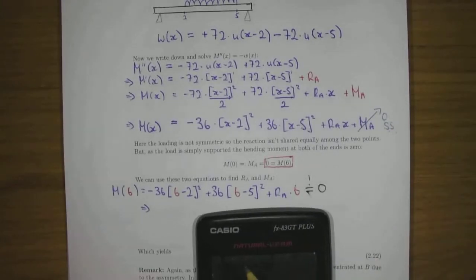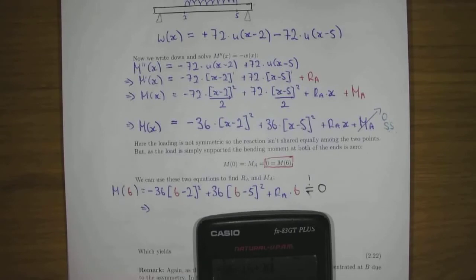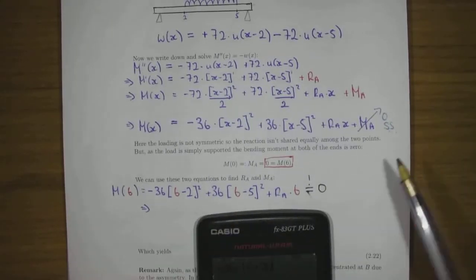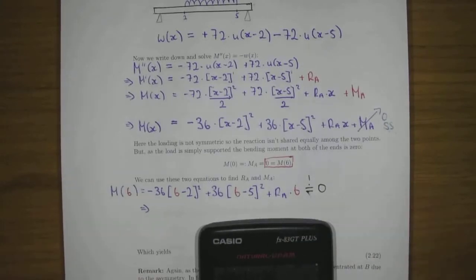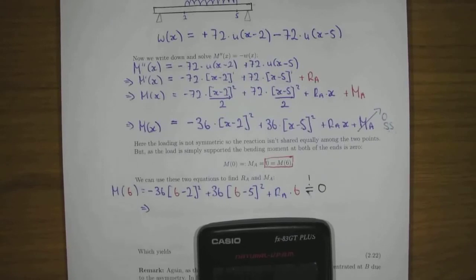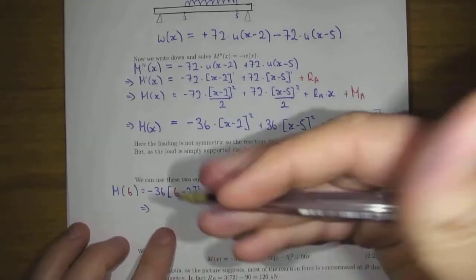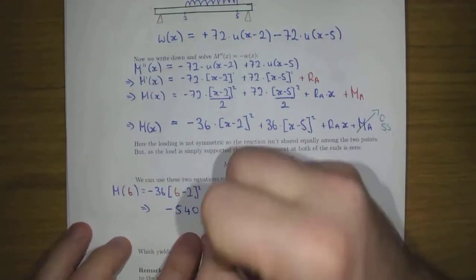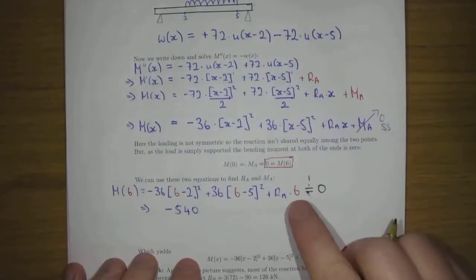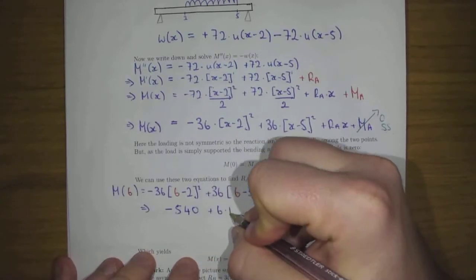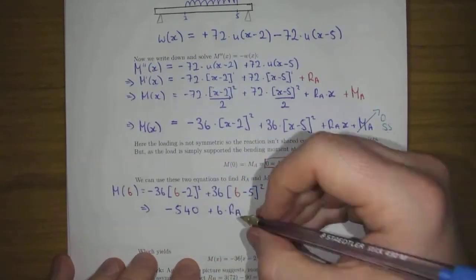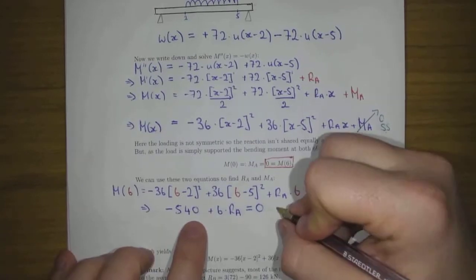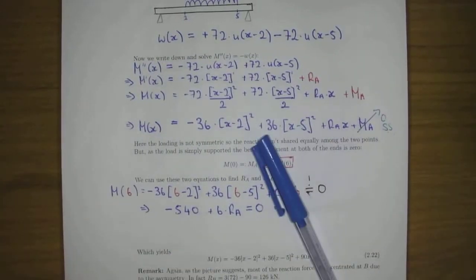Anyway, square bracket of a positive thing is itself, so this 6 minus 2 is 4, 4 squared is 16, by minus 36 plus 36. This is square bracket of 1, which is 1. 1 squared is just 1, so it's plus 36 by 1 is 36. So that's minus 540. And of course, you want to say Ra will be positive here. Ra times 6 is 6 Ra. And this is equal to 0. So to solve it properly, add the 540 to both sides.